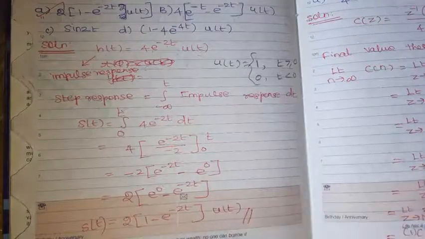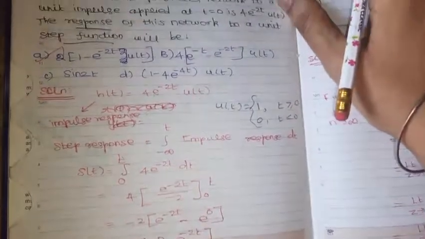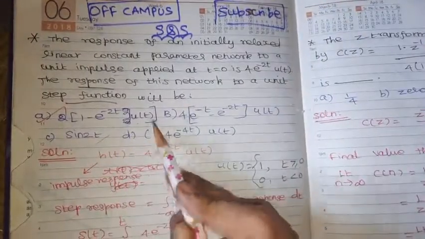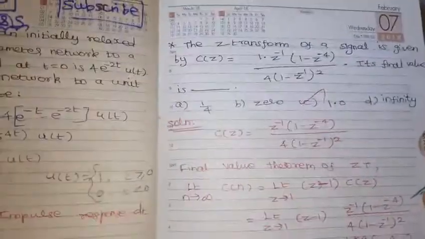This is the step response s of t. So s of t is nothing but 2 into 1 minus e power minus 2t into u of t. Option A is the right option. We'll move on to the next problem.